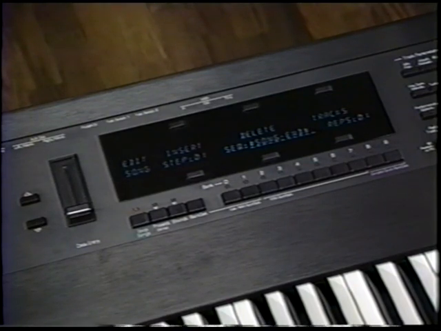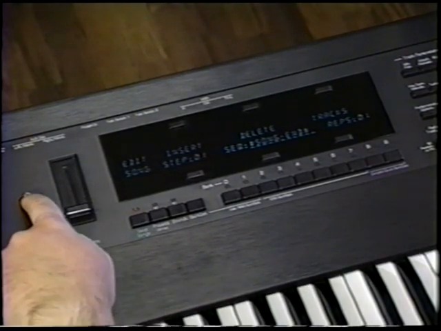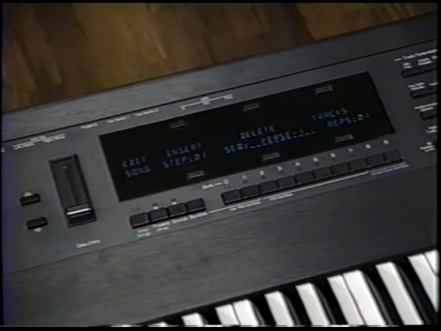Press the up arrow button once. The TS display will blink, and the first sequence in memory, Verse 1, will be assigned to the first step of the song.